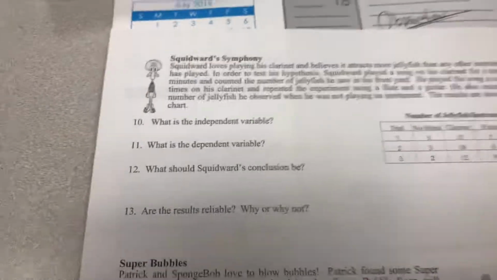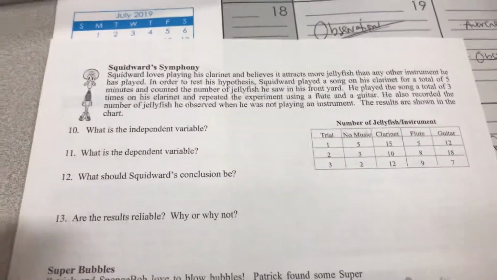Two more. This one, it says Squidward's Symphony.